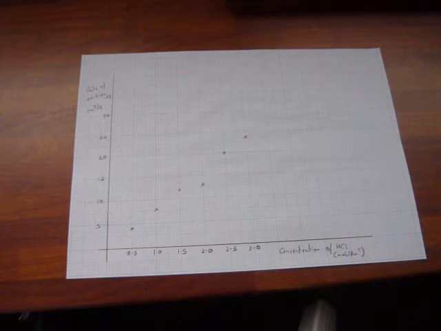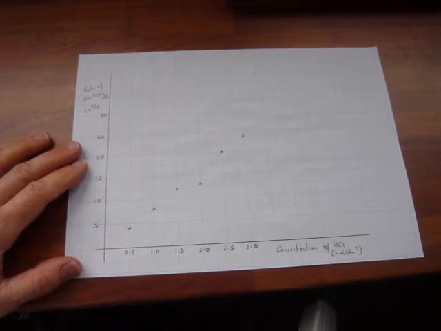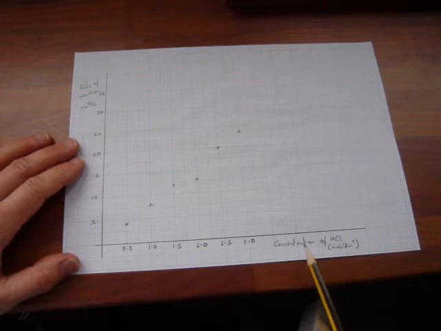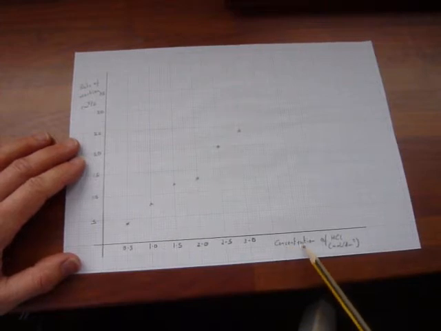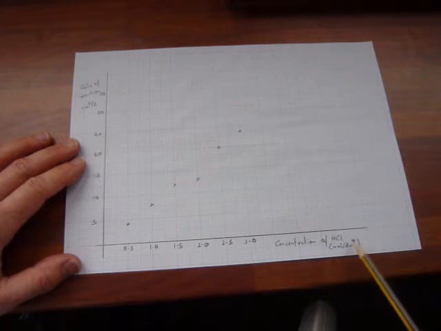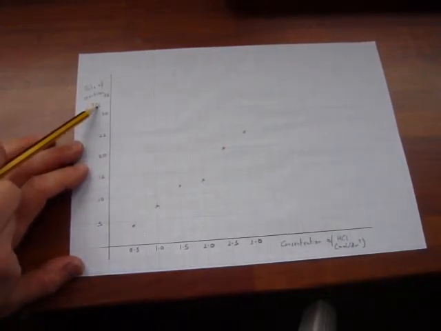Now here is a very different graph we've been given. What is it this time? First of all, look at the axes. They will tell you this in the question, but it's still worth looking at the labels. The x-axis is the concentration of hydrochloric acid, measured in moles per decimetre cubed. Don't worry about that too much at the moment. The y-axis is the rate of the reaction, measured in centimetres cubed per second.